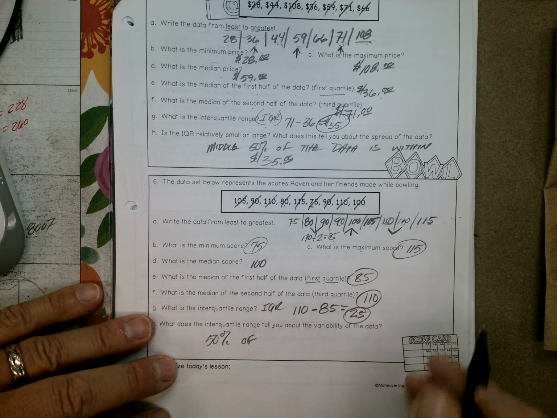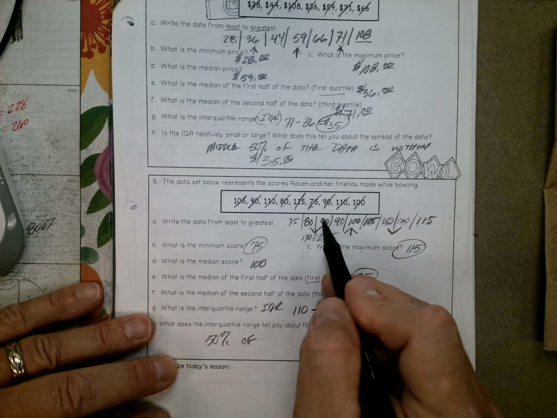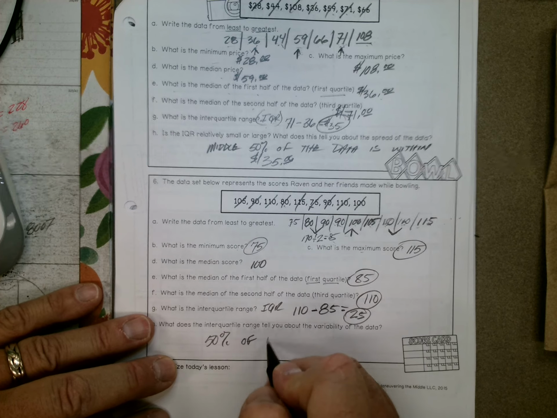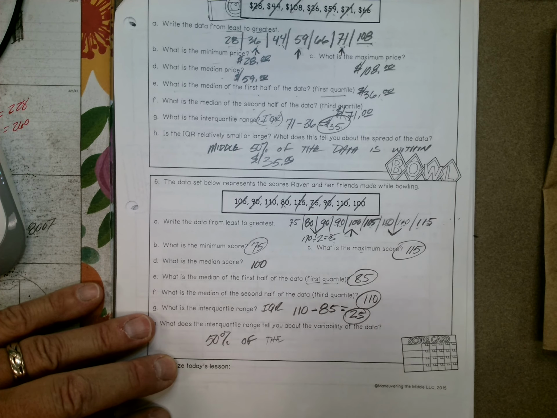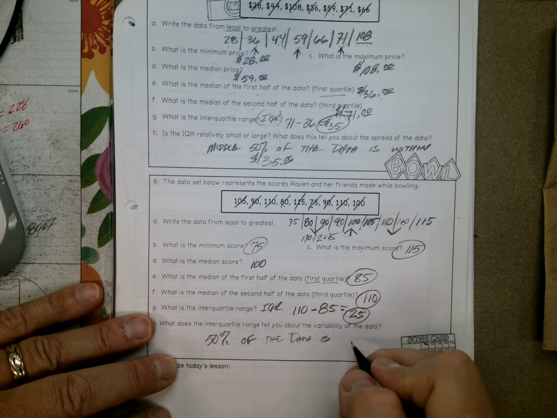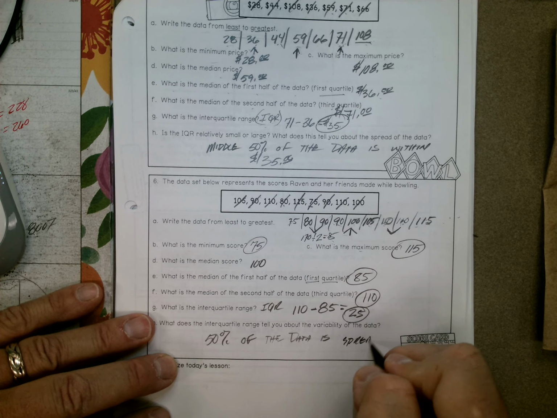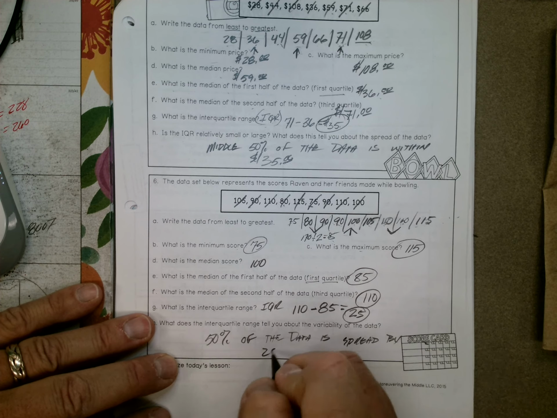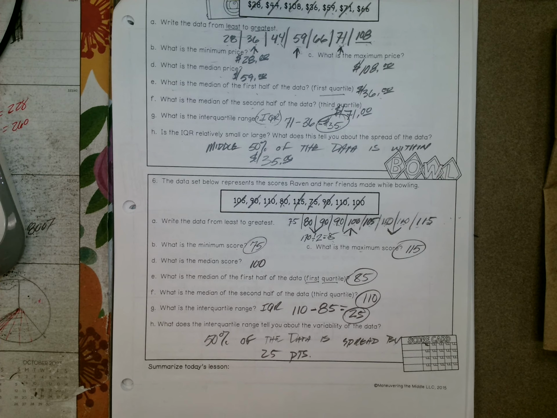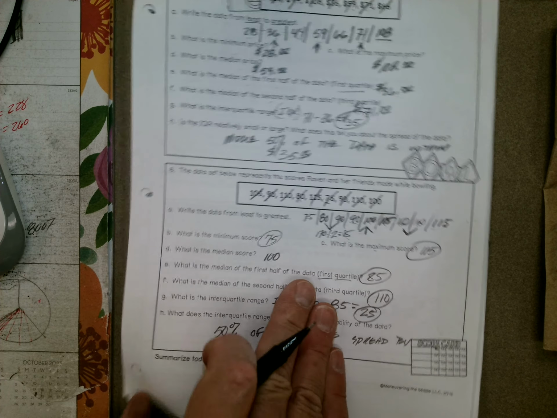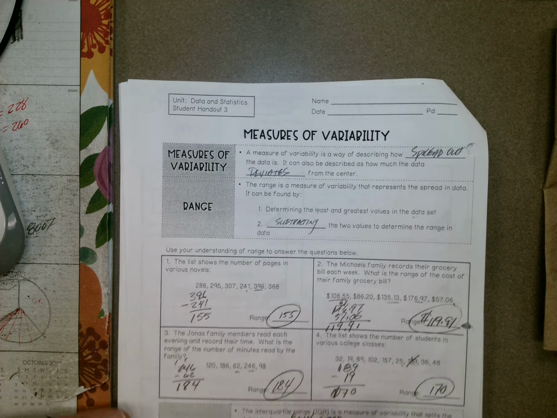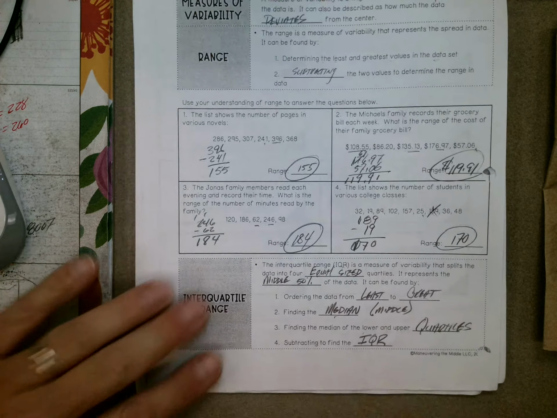50% of the data. And again, 50% meaning from here to here is half the data right there. 50% of the data is spread by 25 points. So, good lesson. We found the range early, and then we went to the interquartile range.